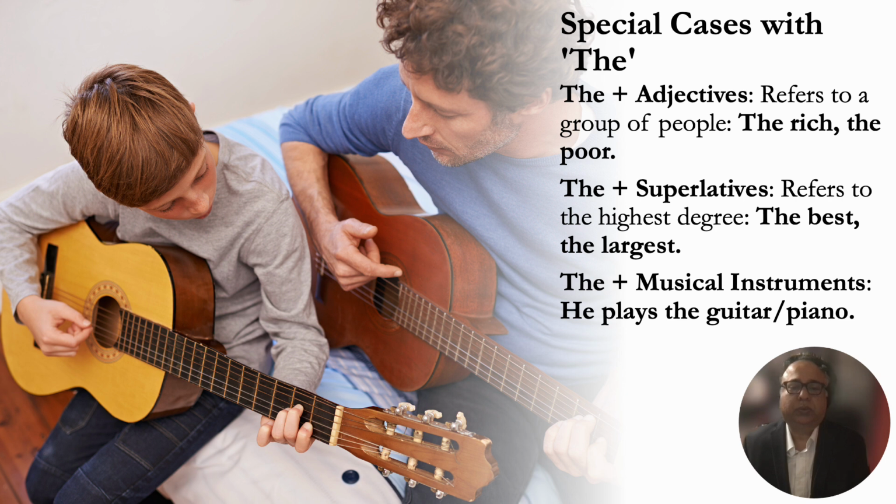So we use the definite article with adjectives that refer to a group of people. You can say, the rich. The rich keep getting richer and the poor keep getting poorer. The is used with superlatives like good, better, the best.